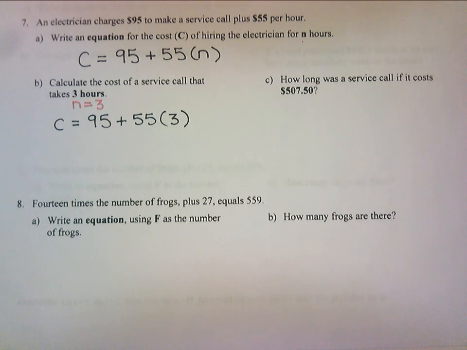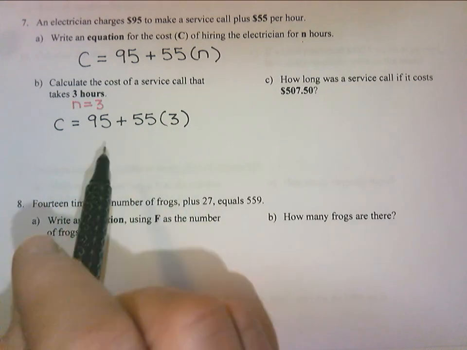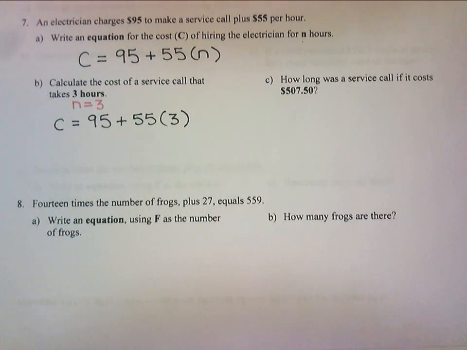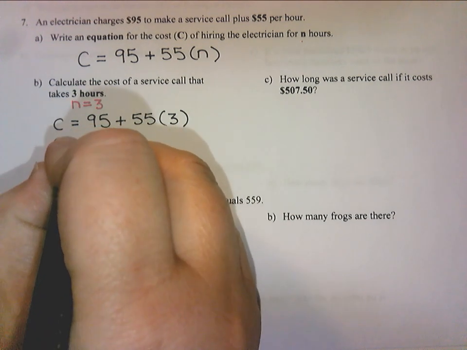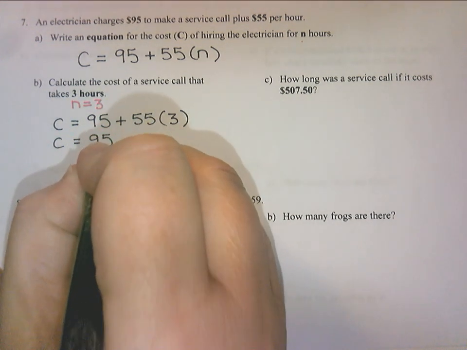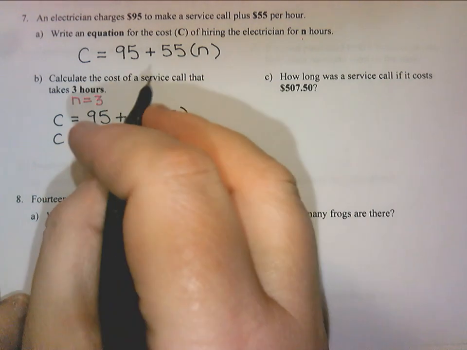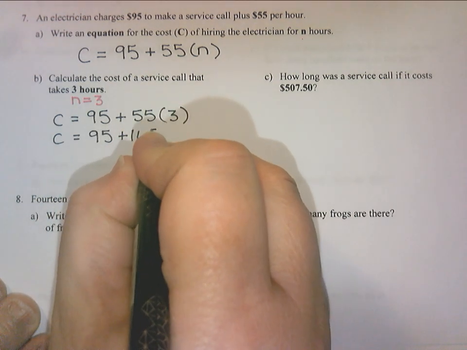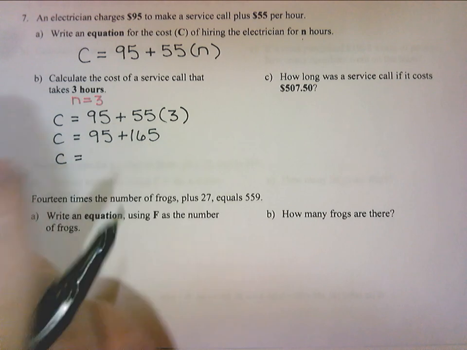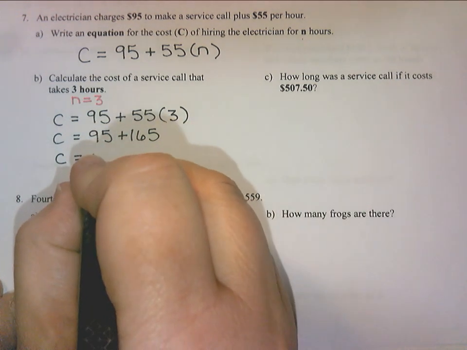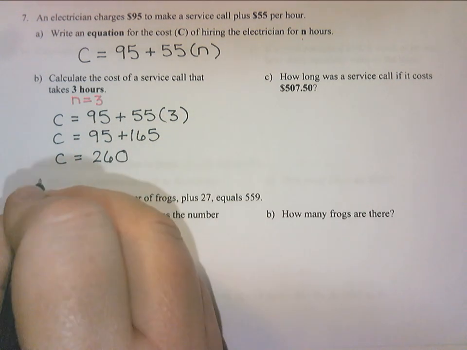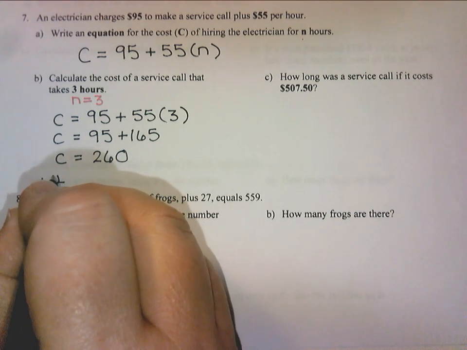Now for this, we use regular order of operations. When we are calculating and all the numbers are already on the right side of the equation, we are just going to calculate using order of operations. It's only when we're trying to move terms from one side to the other that we use inverse operations. All right, so I would multiply first. 55 times 3 is 165. And then if I add that to 95, I get 260. So it would cost $260.